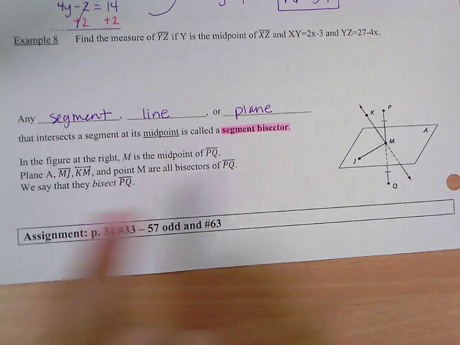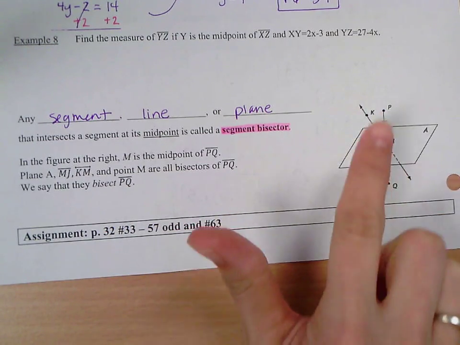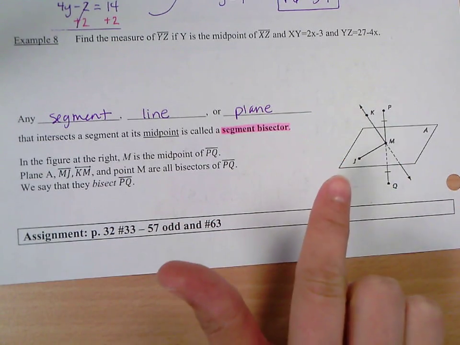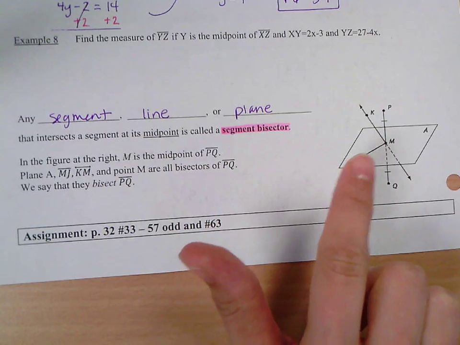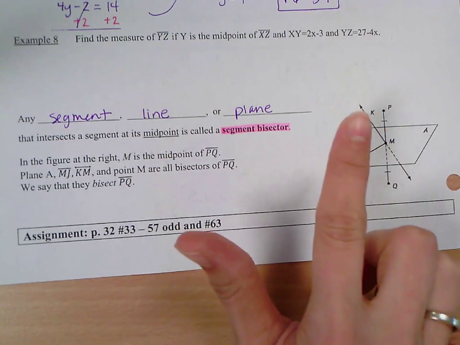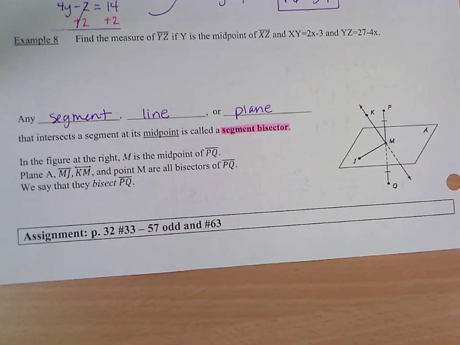So in the figure here at the right, M is the midpoint of PQ. It shows that plane A and then segment MJ, line KM, and point M are all bisectors of segment PQ. Since they are all going through point M, they're all bisectors. So we say they bisect that segment. That's the terminology that goes along with it.